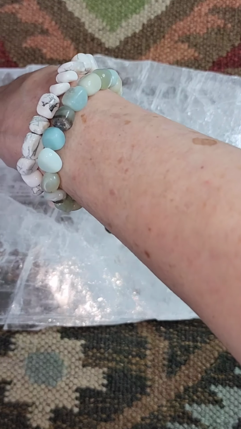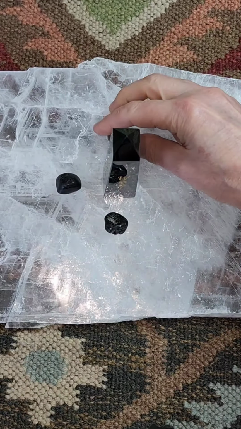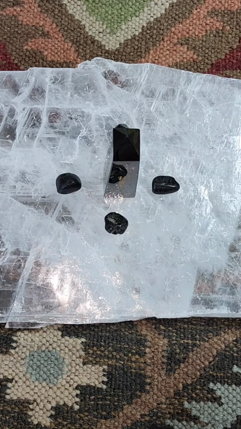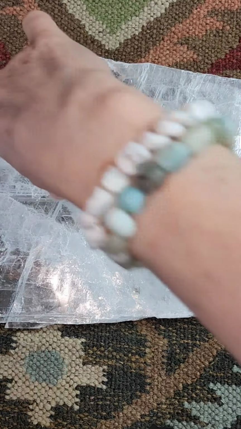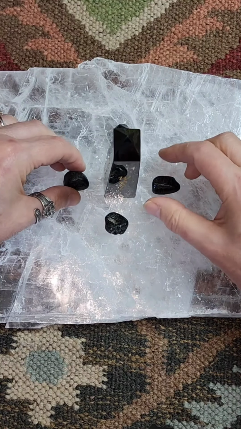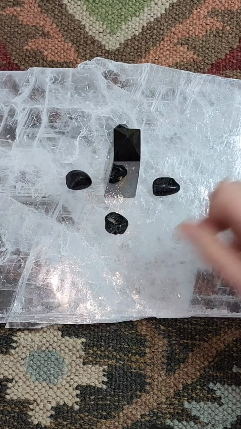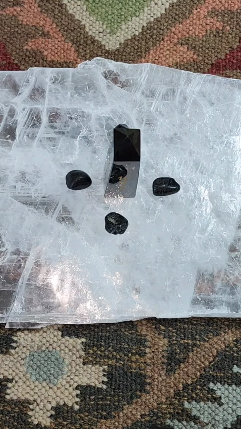So I'm going to go ahead and put these stones around the center stone, as so, and play around with the placement. Maybe I want to move this one a little bit more here. Okay, that looks good. So I have my black tourmaline around my central black obsidian tower.